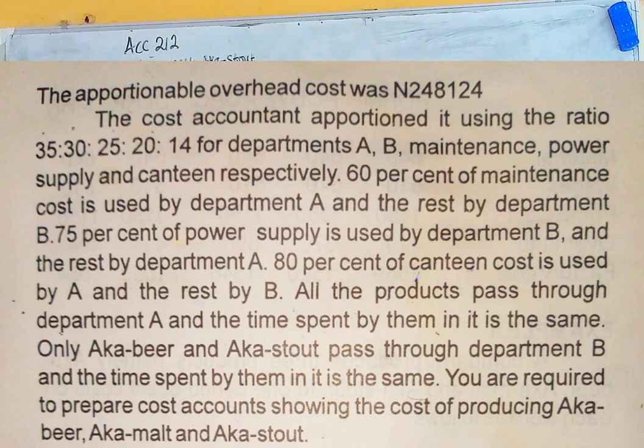60% of maintenance cost is used by department A and the rest by department B. Full stop. 75% of power supply is used by department B and the rest by department A. 80% of canteen cost is used by department A and the rest by B.